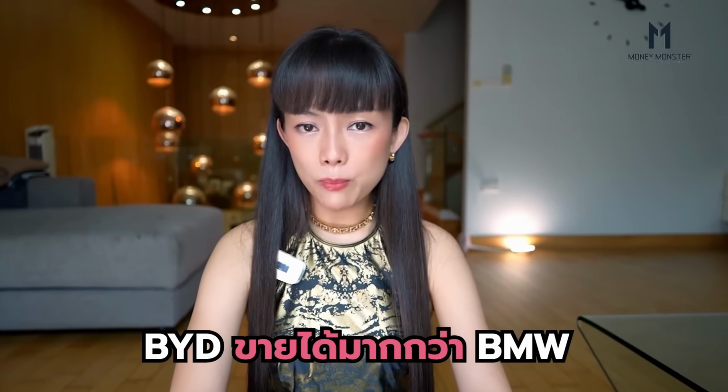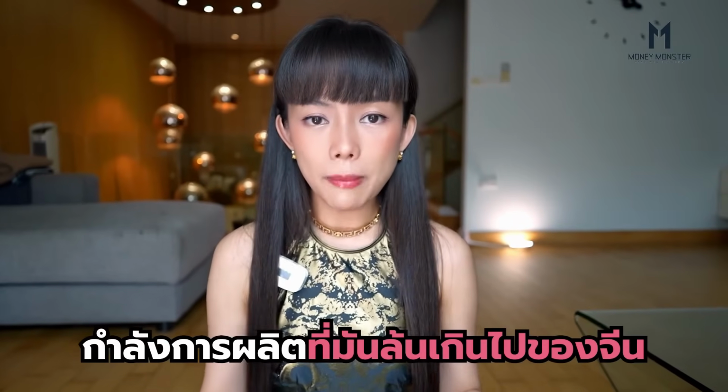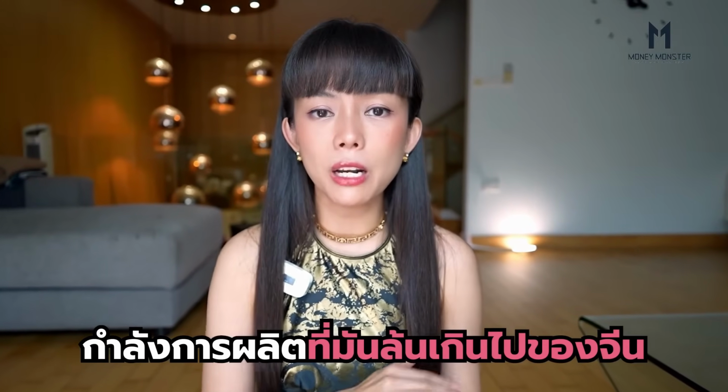And of course, the fact that BYD is selling more cars than BMW is a real problem. Just this past April, both Olaf Scholz, the German leader, and Emmanuel Macron, the president of France, each made separate trips to visit Xi Jinping, the president of China. But they both talked about the same issue, overcapacity, or the problem of excessive production capacity.